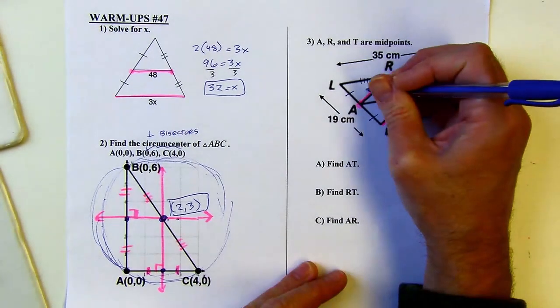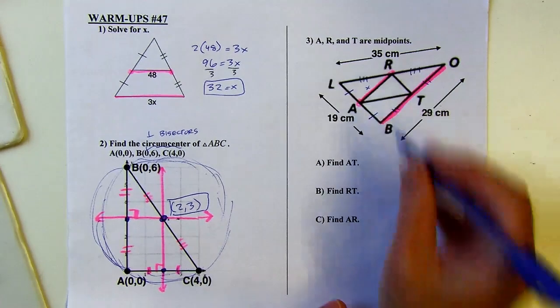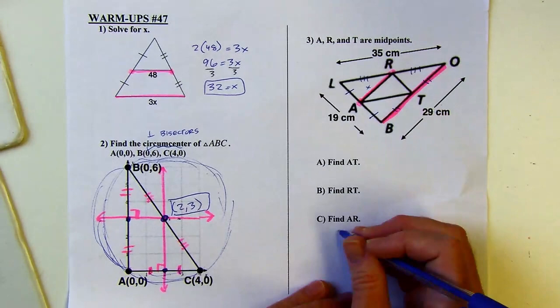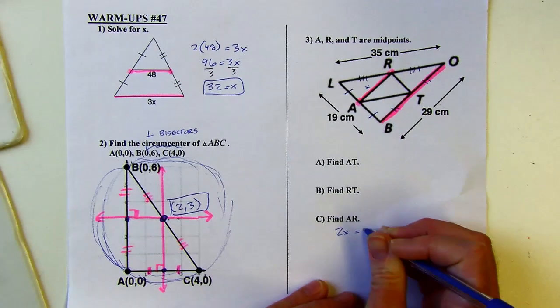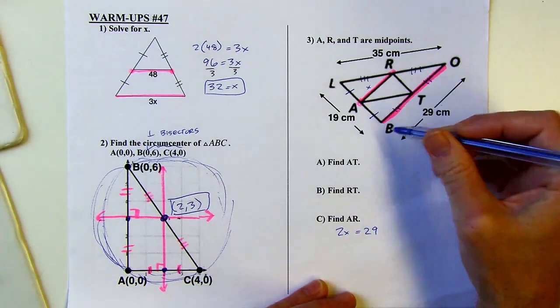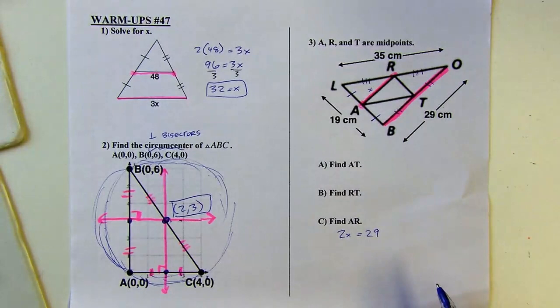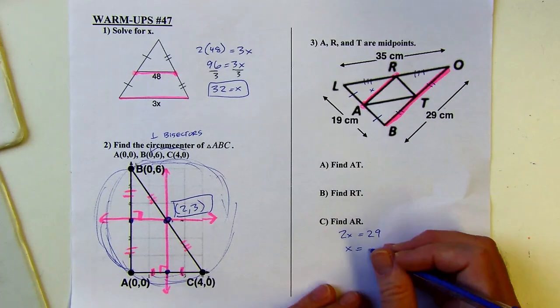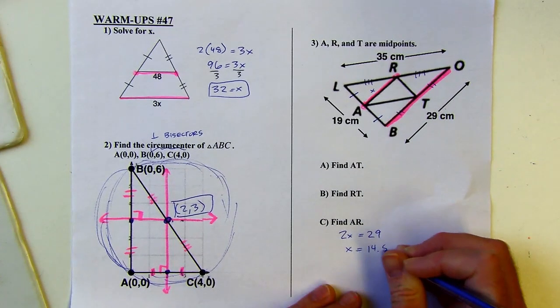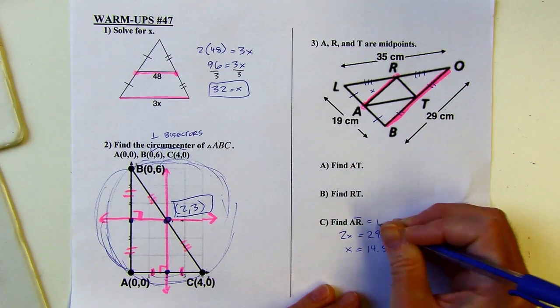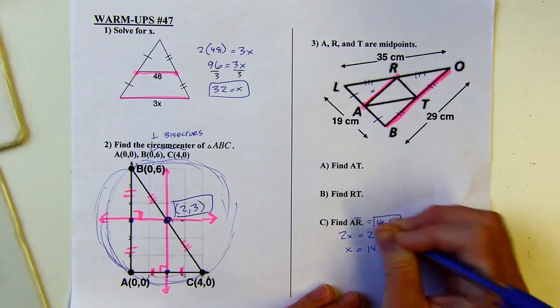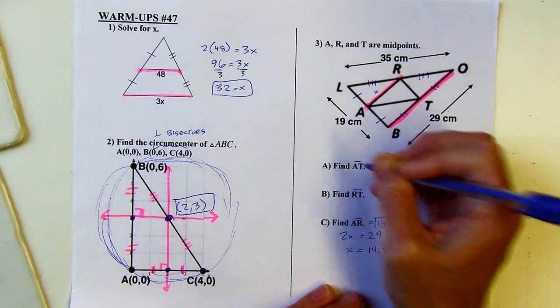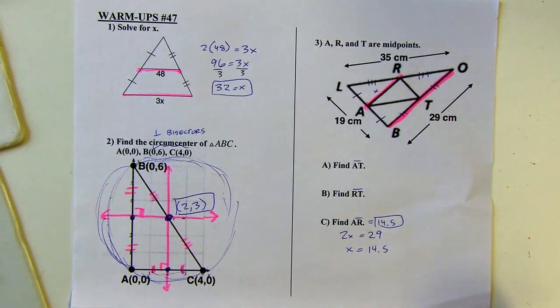So if I call this X, I can say 2 times X equals 29 because the mid-segment is going to be half the length of the side that it's parallel to. Then I divide by 2, and X would equal 14.5. So that's what AR is. Okay, I should really have the little bars on top of those. I think I missed them. Okay, so I'm going to do the same thing with the other 2 sides.